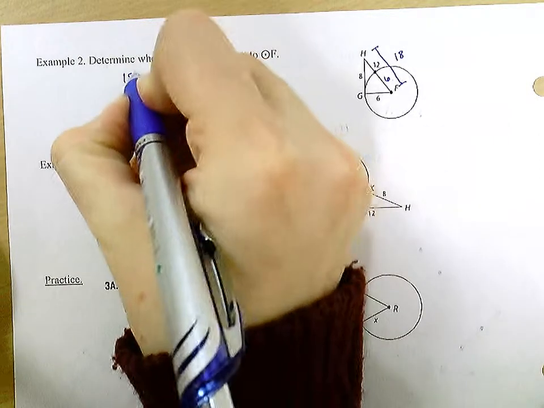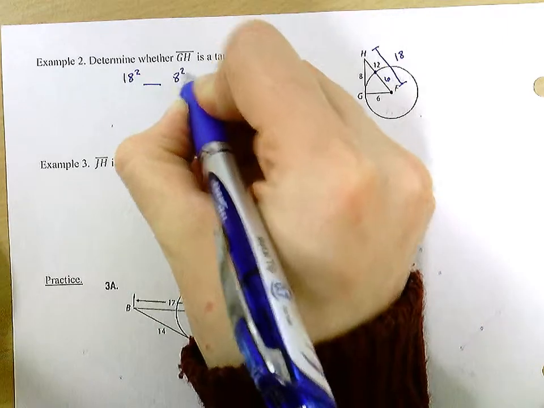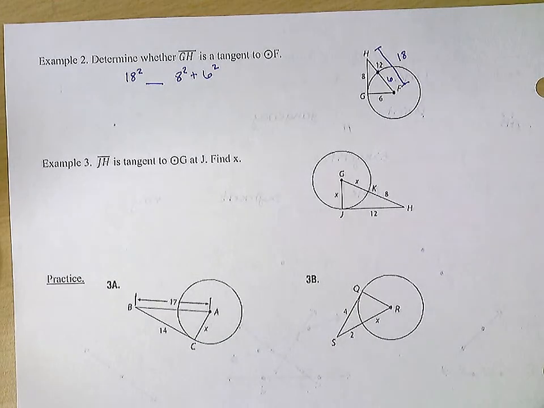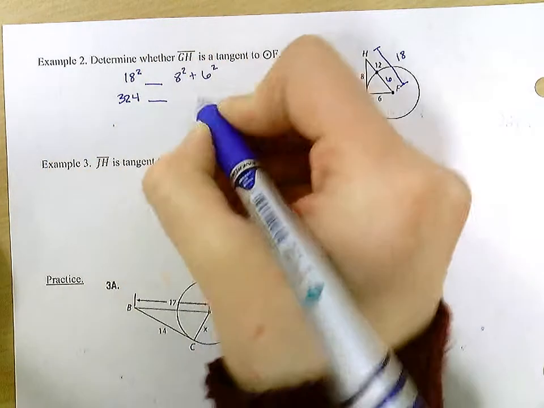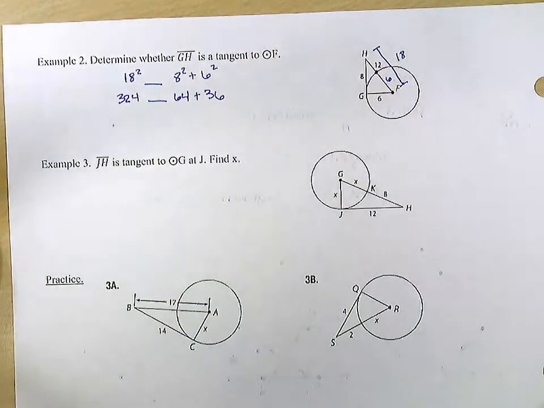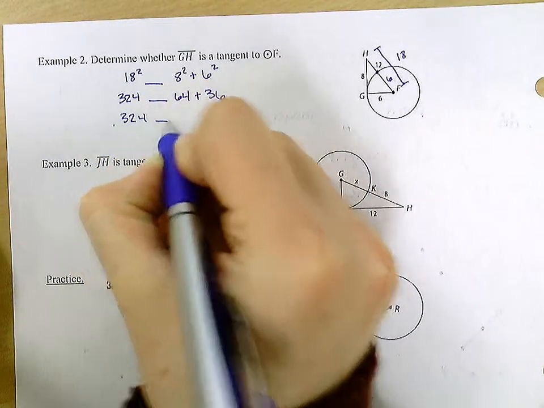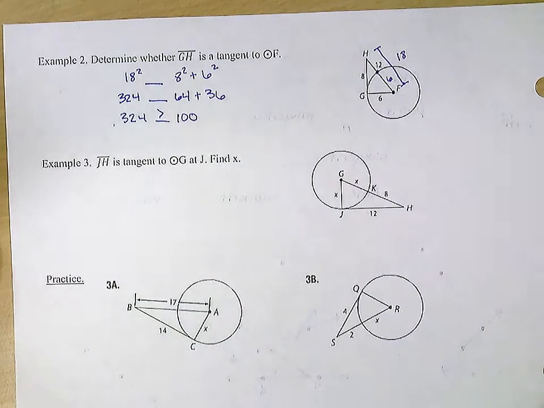So I'll take 18 squared and compare it to 8 squared plus 6 squared. 18 squared is 324. 8 squared is 64. 6 squared is 36. So I have 324 compared to 100. Well, 324 is greater than 100, not equal to it.